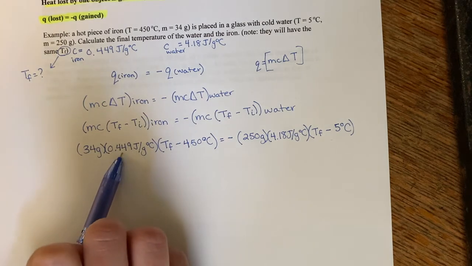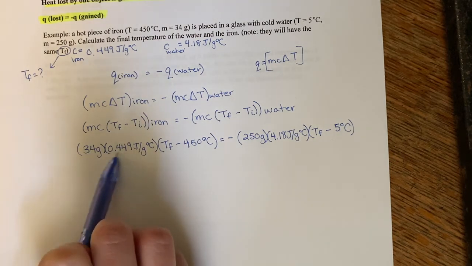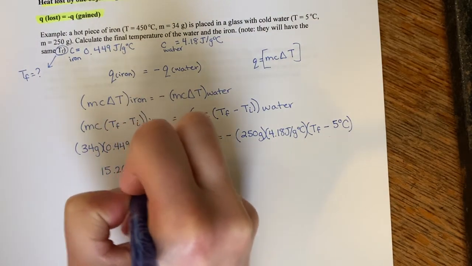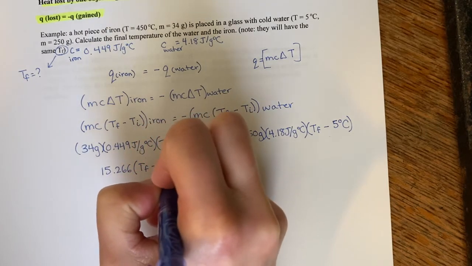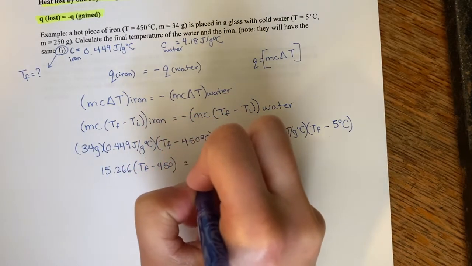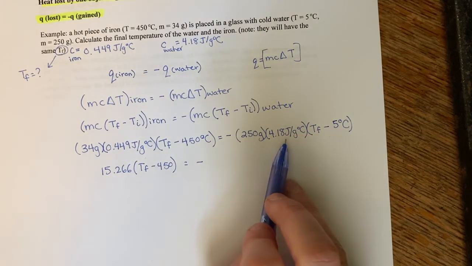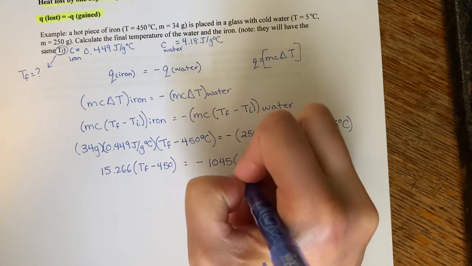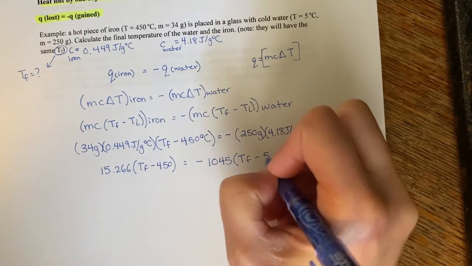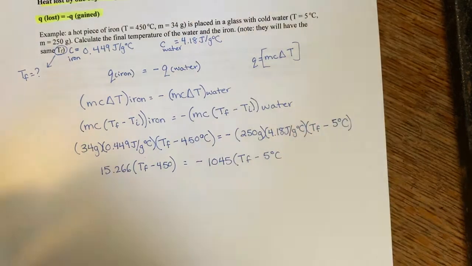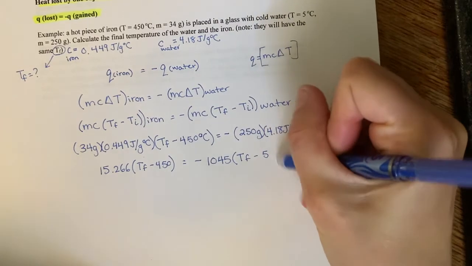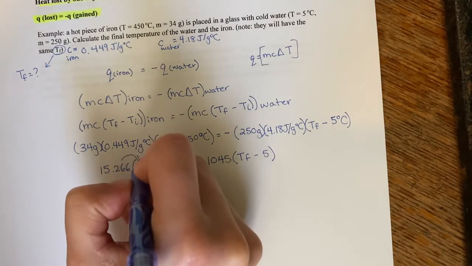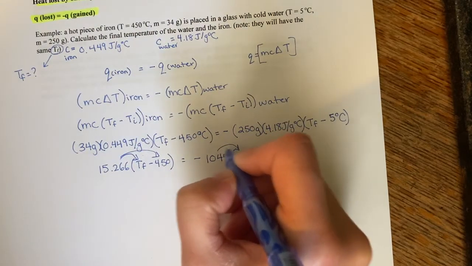So 34 grams times 0.449 joules is going to give us 15.266 TF minus 450 equals negative 250 times 4.18 is going to be 1045 T final minus 5 degrees, which is our T initial. I took the units out just to make it a little bit easier to see as we work through this sort of algebra step. And now we need to multiply in to our brackets, expand the brackets.